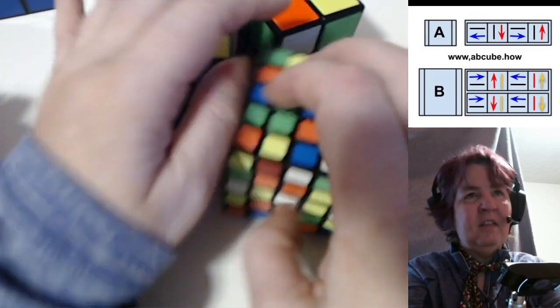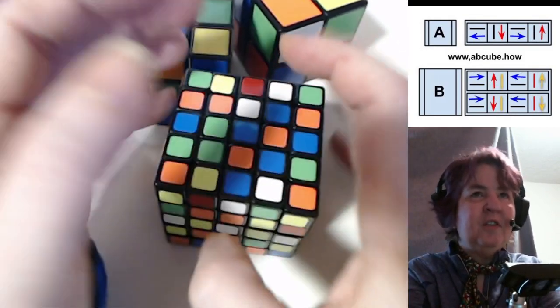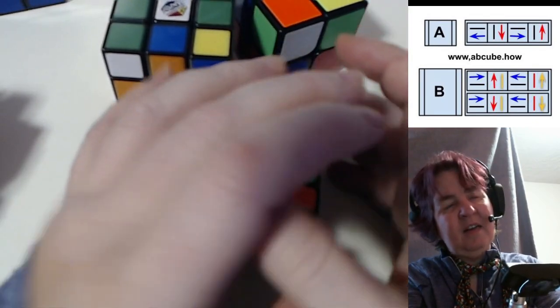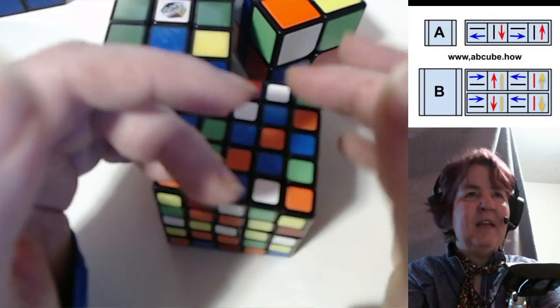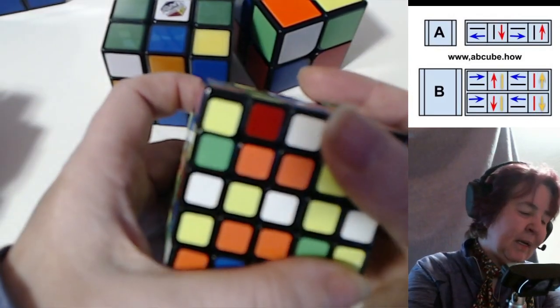But it's always still rotate the top, first up, rotate the back, second up, twist, second down, first down, twist, second down. So it's up, up, down, down, with a twist of the top in between.